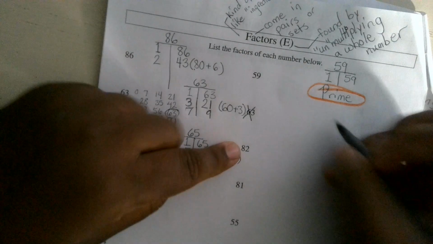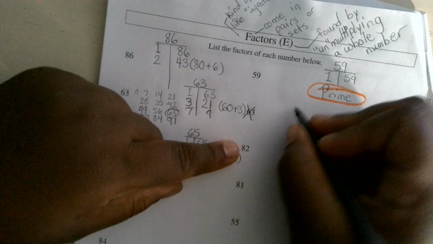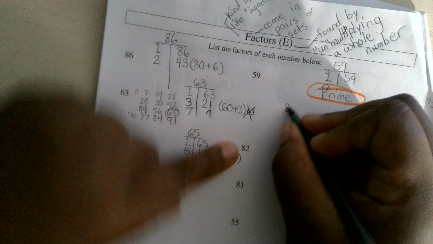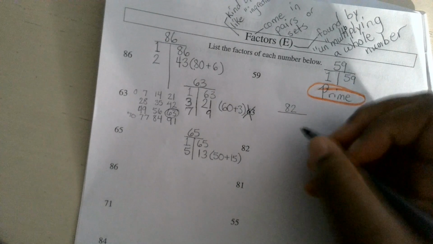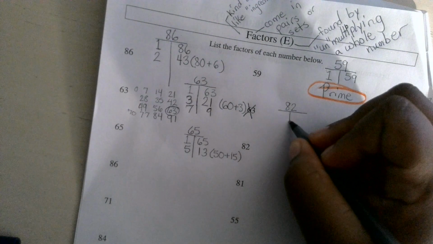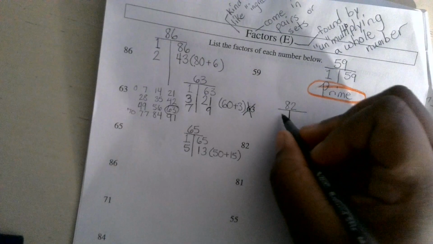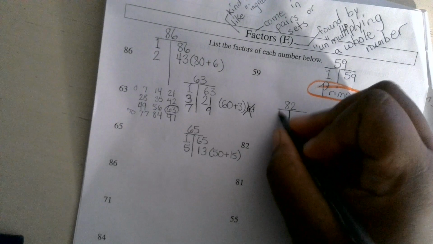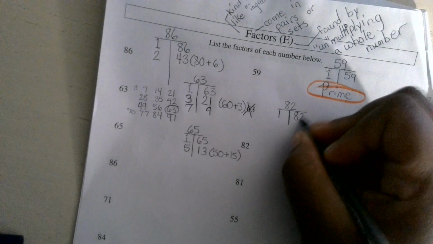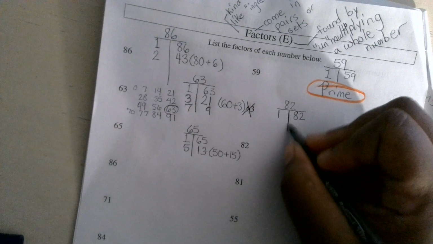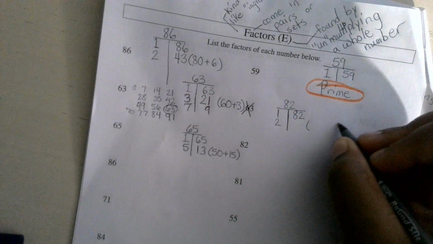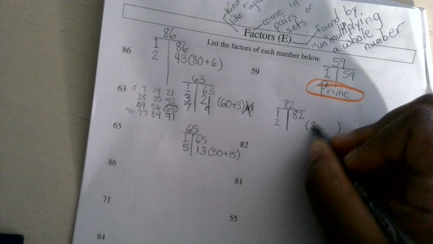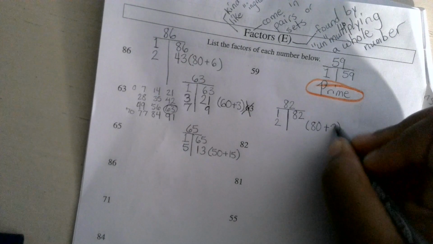82. For the sake of space, I'm going to put 82 up here. Where will I start? I'm going to start my list small and grow it as I go. 1 and 82. Is 82 even? Yes. 2. And I'm going to chunk it so that you can see where I'm getting this from. I'm going to use 80 plus 2.